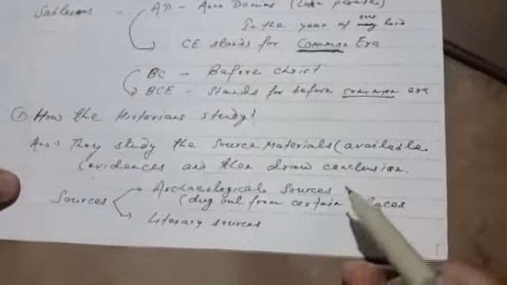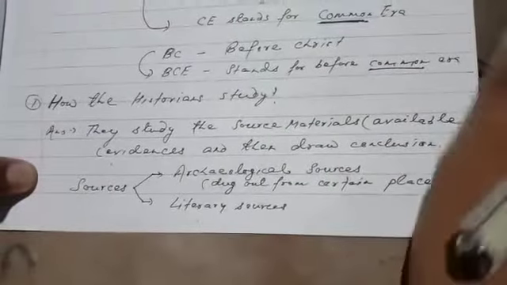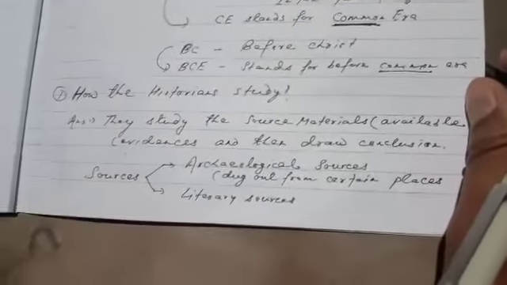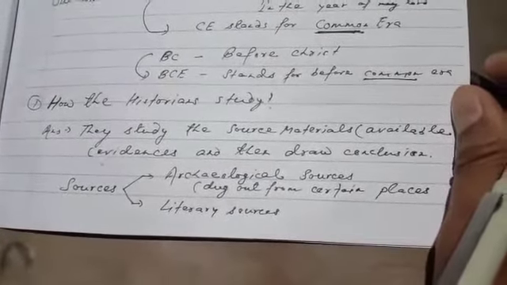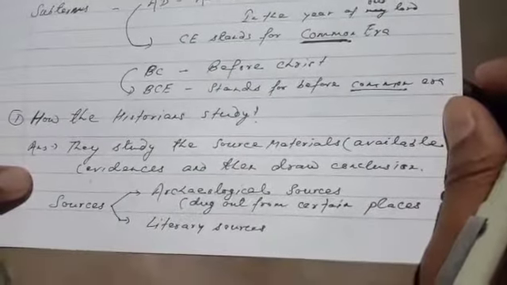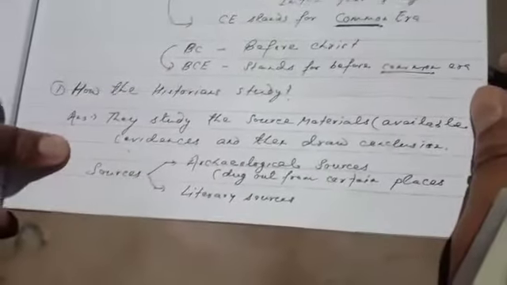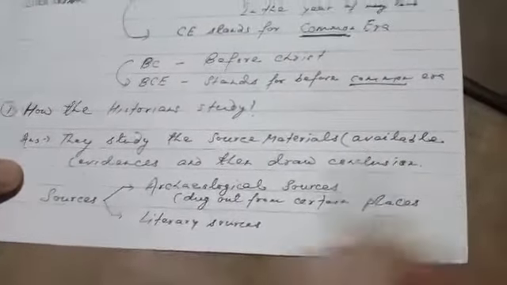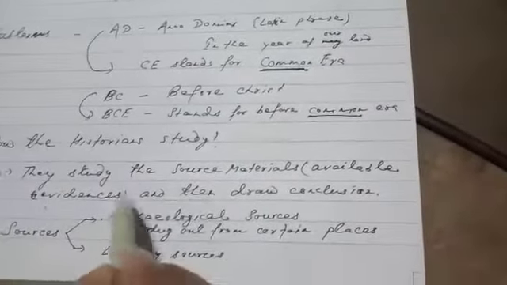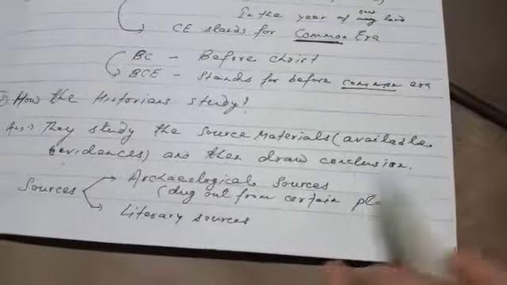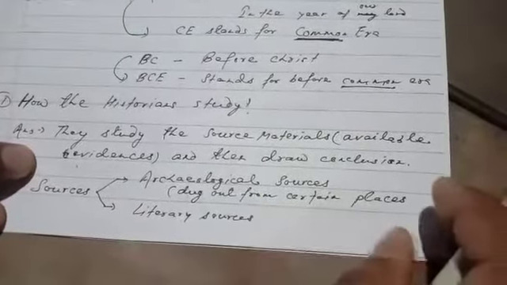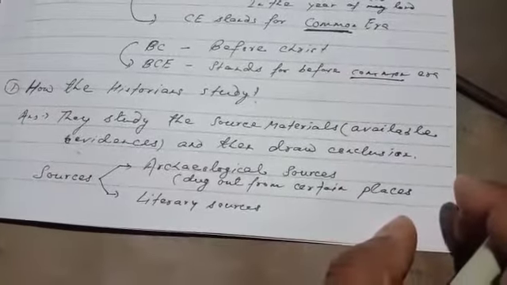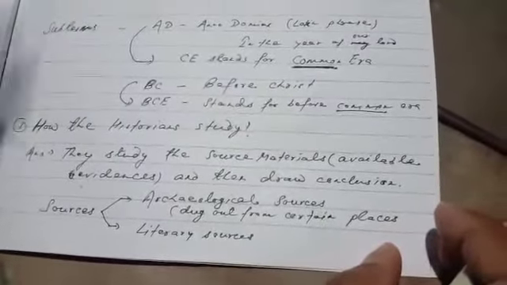Now one more thing: sometimes it comes to our mind how historians study history. They study the part of history that they want to study on the basis of source materials available. Now you might ask, what are source materials? Source materials are nothing but available evidence, proof. Having studied those source materials, they draw conclusions and write history on their own.